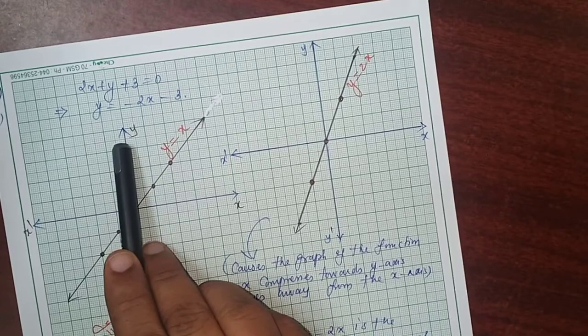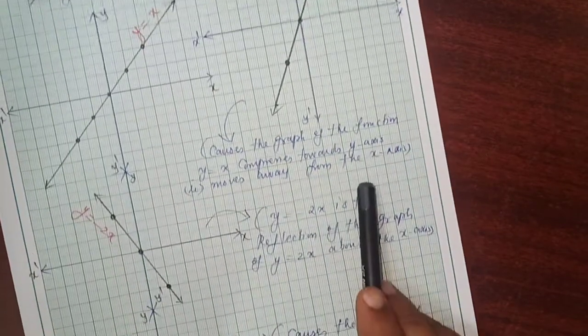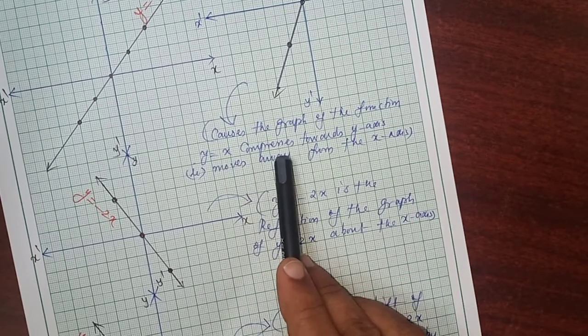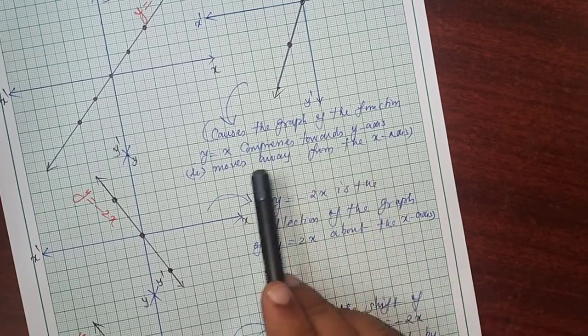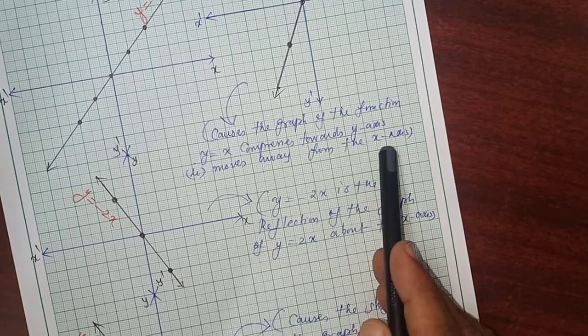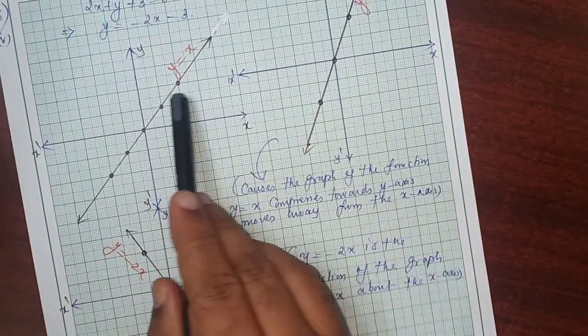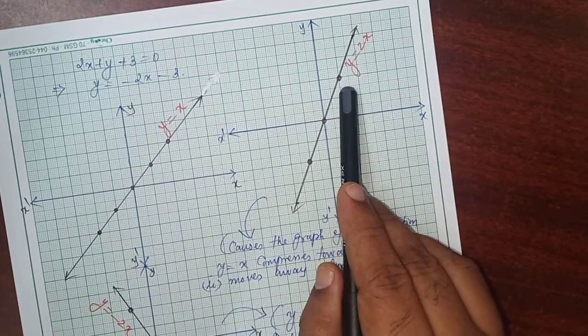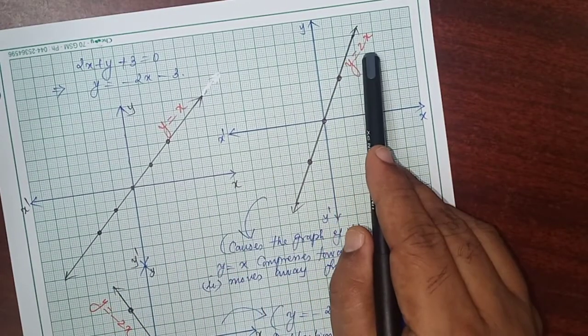Y axis. Right? That causes the graph of the function y equal to x to compress towards y axis, or even we can say moves away from x-axis, because 2 is greater than 1.